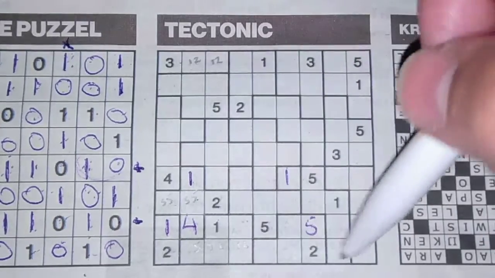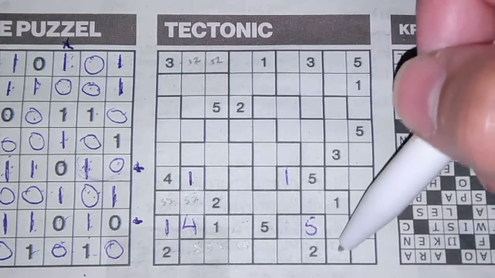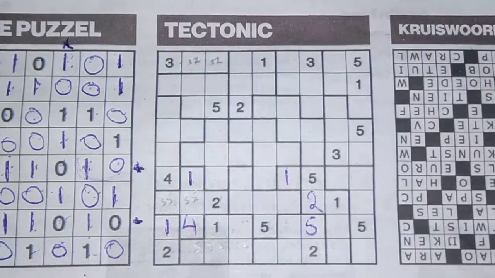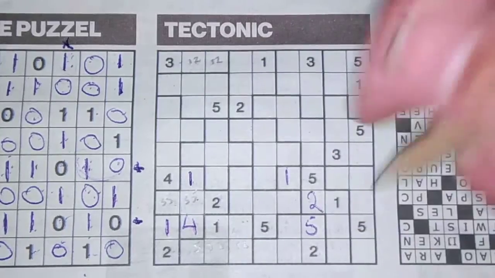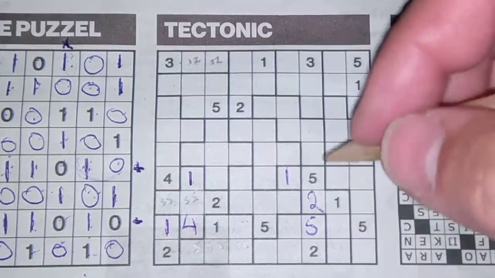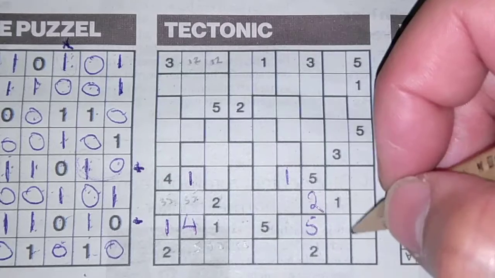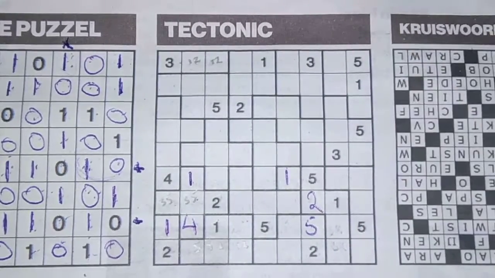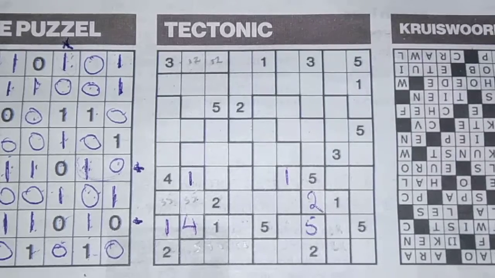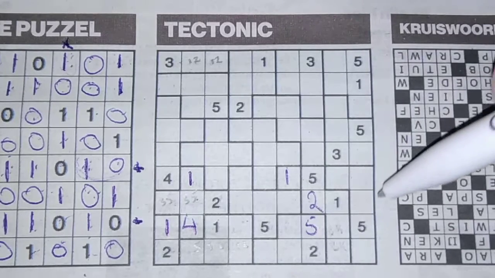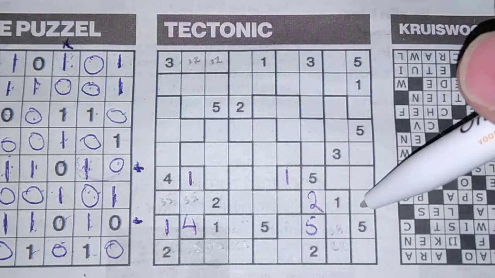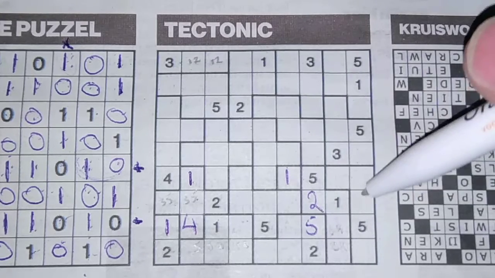2 boxes left in this area for the numbers 3 and 4. 3 and 4. That means the 3 and the 4, these 2 boxes cannot be, oh wait, if this is a 3, this could be a 3, yes.